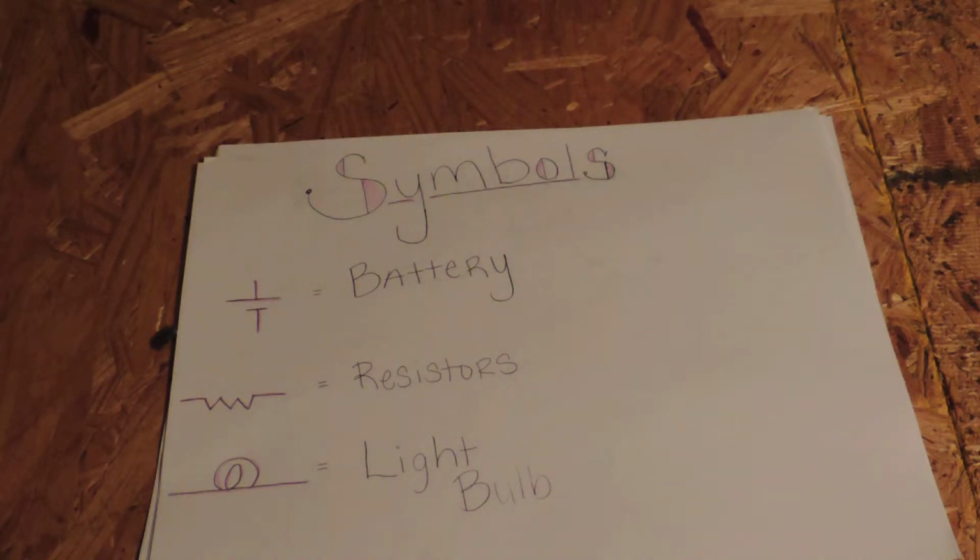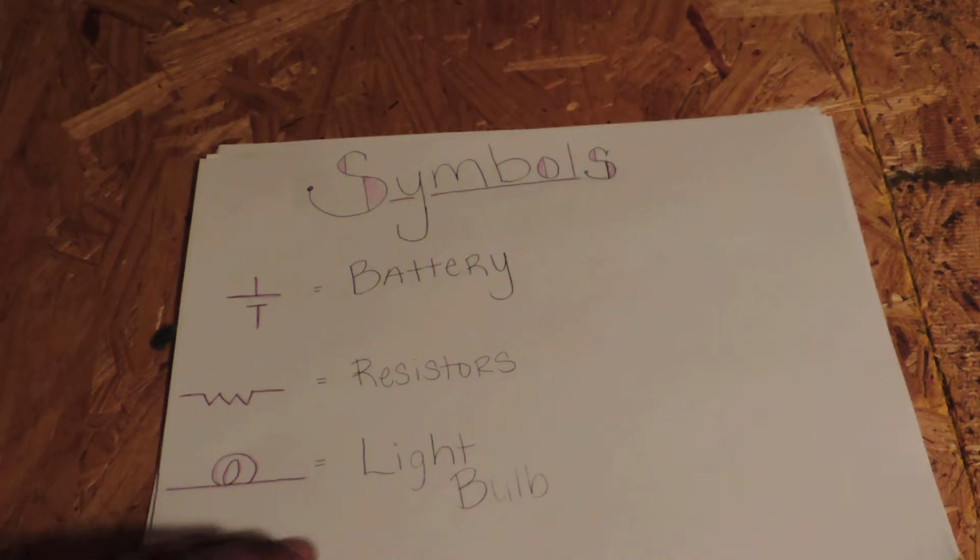Your symbols when you're looking at a series circuit. This will be your battery. It looks like two T's facing each other. This will be your resistance, a squiggly line, and your light bulb will be a circle within a circle.